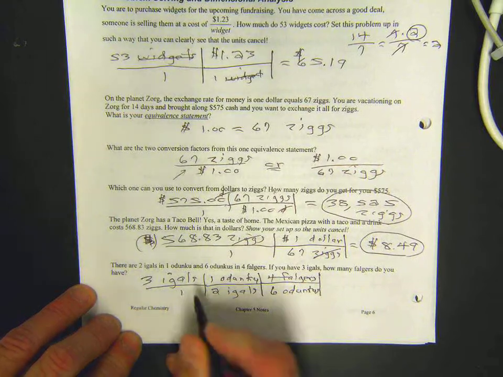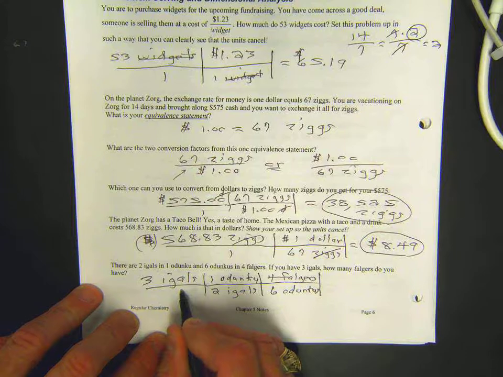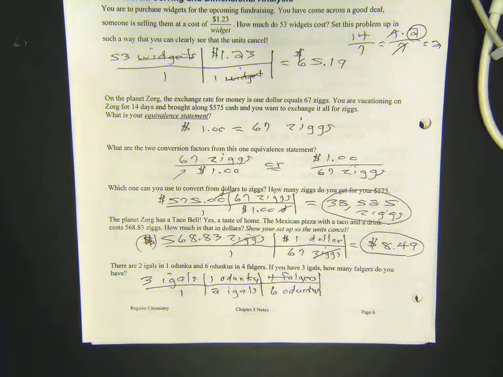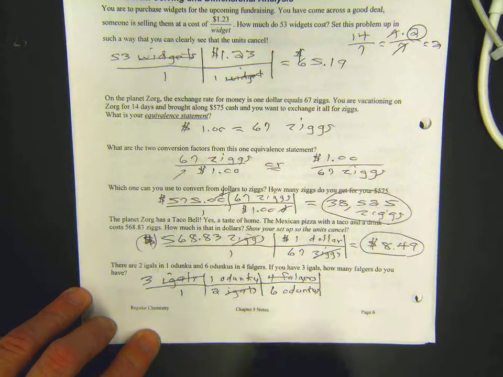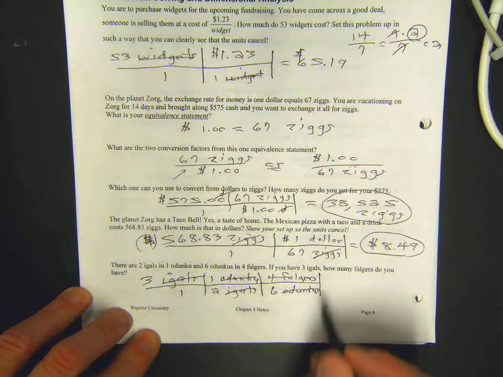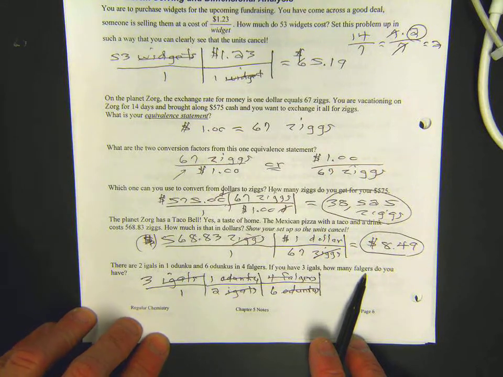Again, I'm going to put this over 1, that helps me with my identity. So 1 is the identity element, just kind of helps me set it up. Because the iGals will cancel out. The odunkus will cancel out. Remember, these are common factors. That leaves Folgers, which is exactly what the problem called for.